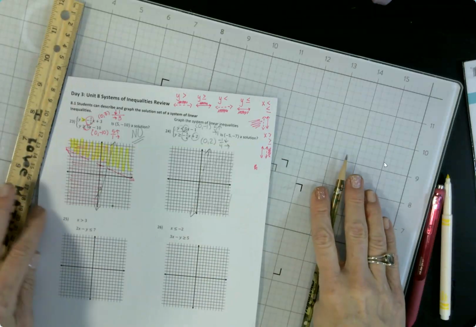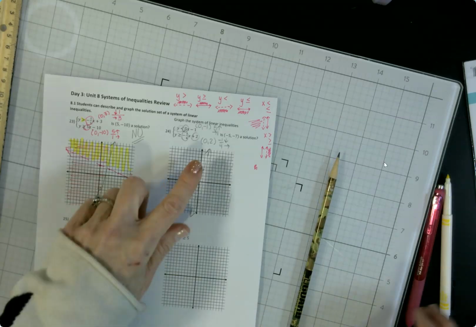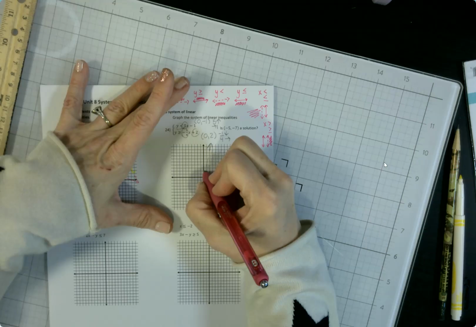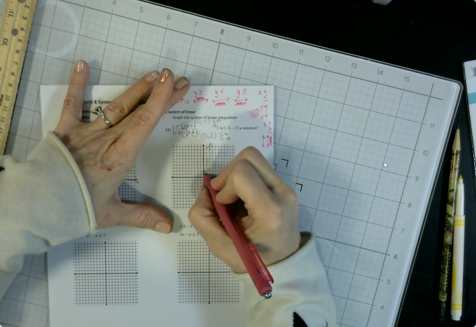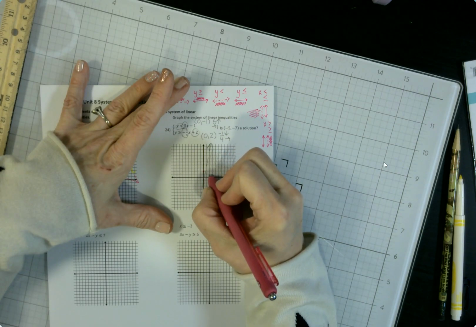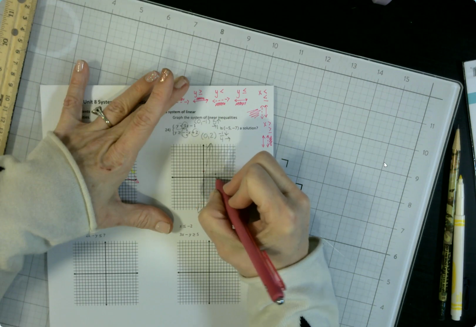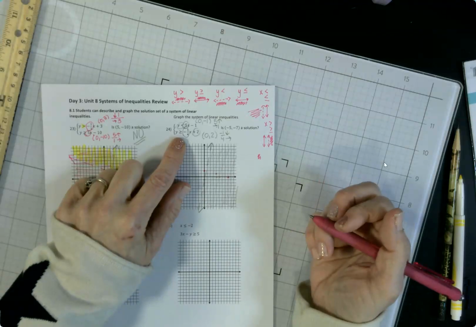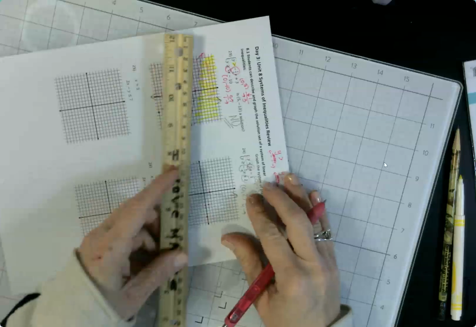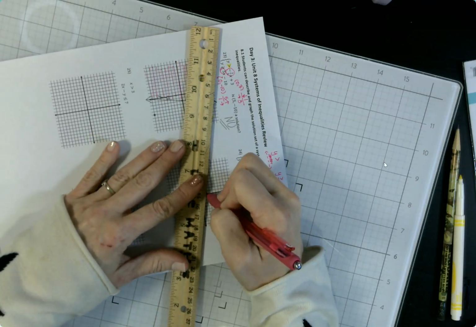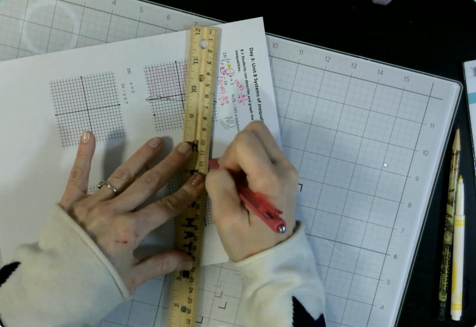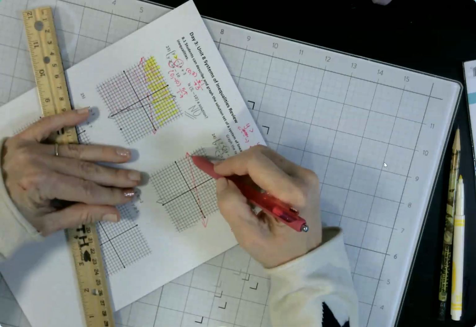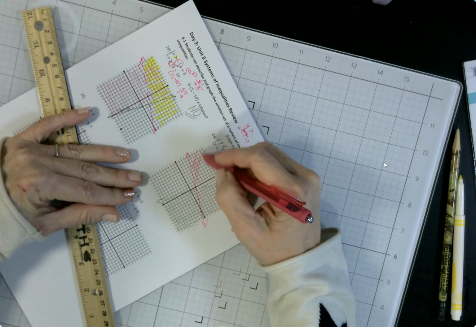All right, so the next one is 0, 2. Okay, we're going to put that there. We're going to go down 1 and over 4. 2, 3, 4. Down 1 and over 1, 2, 3, 4. And this one's going to be a solid line, and we're going to shade above. Okay, so there's our solid line. And I'm going to shade above.